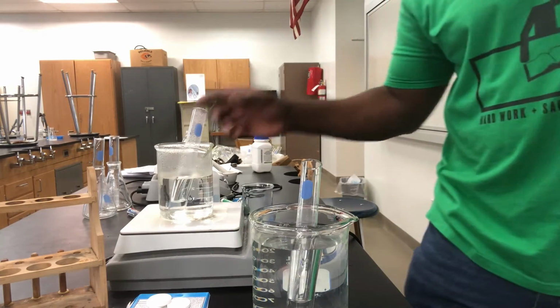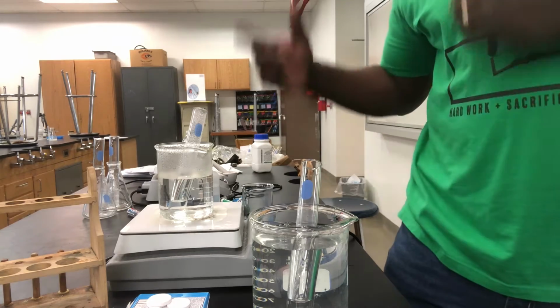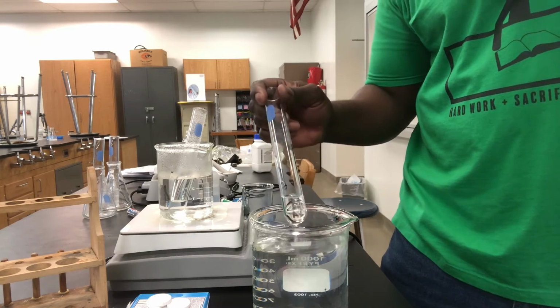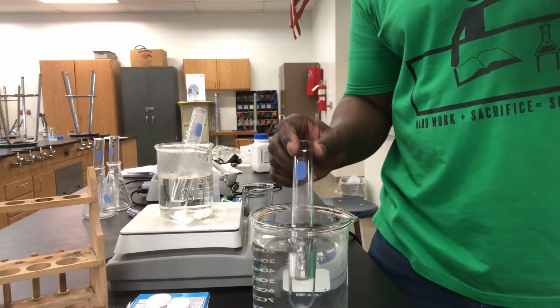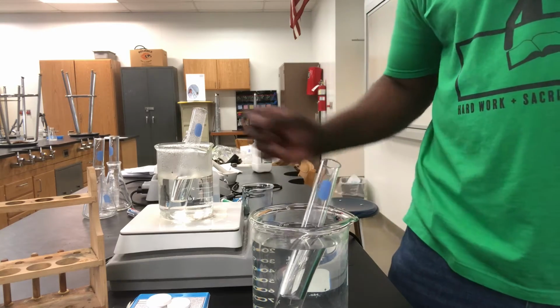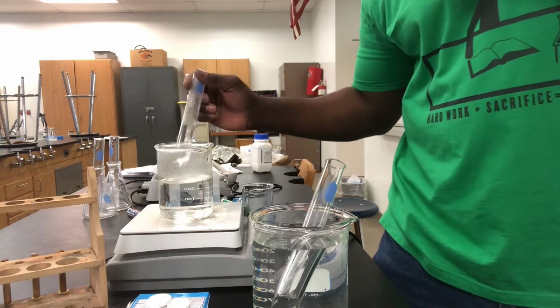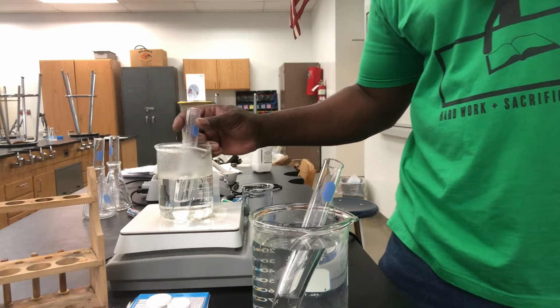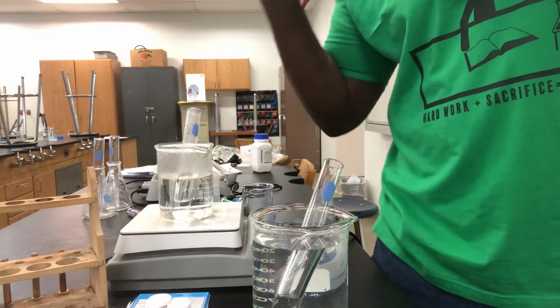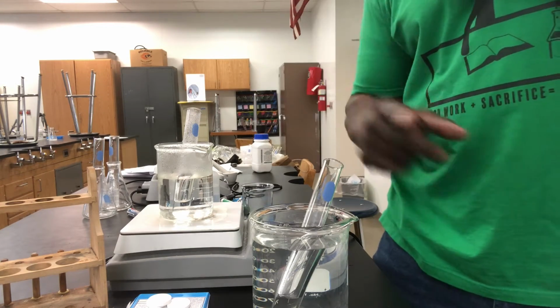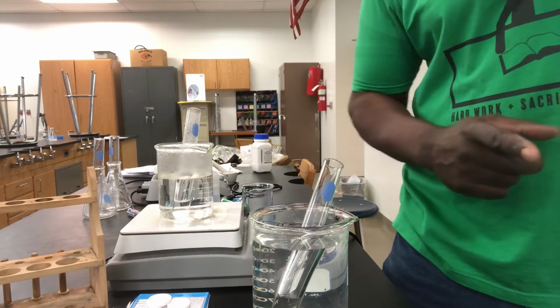In your minds, you're thinking to yourselves: the colder test tube, the lower temperature test tube, has lower average kinetic energy, because that's the definition of temperature. And this one has a higher average kinetic energy. So you should already be guessing which one of these will react faster. Let's see.